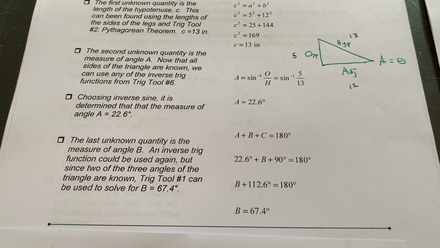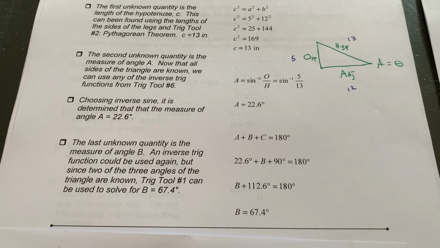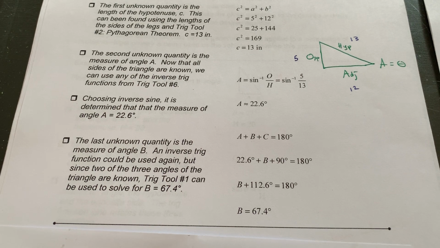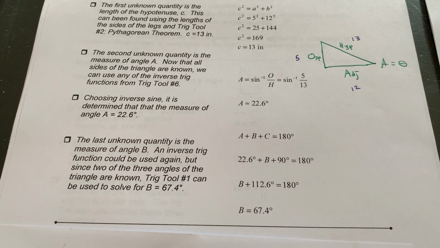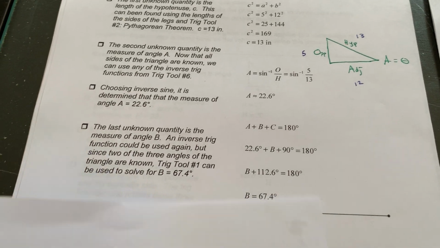You know that they're all going to add to 180, or you could shorthand that and say the 2 corners would add to 90, because you already have 90 degrees taken care of with your right angle. And that'll get you there.